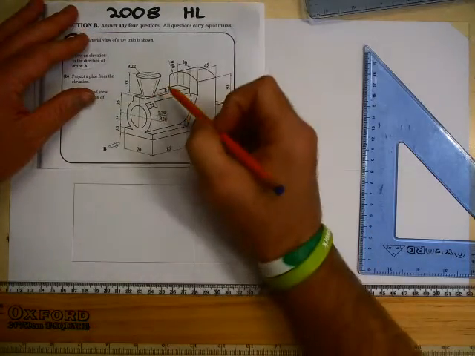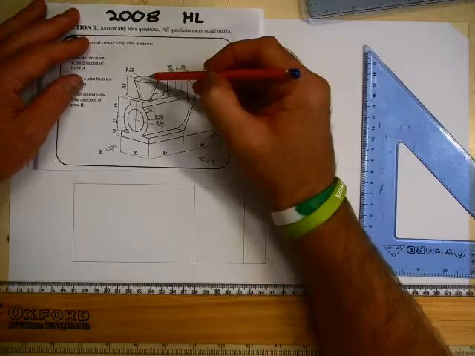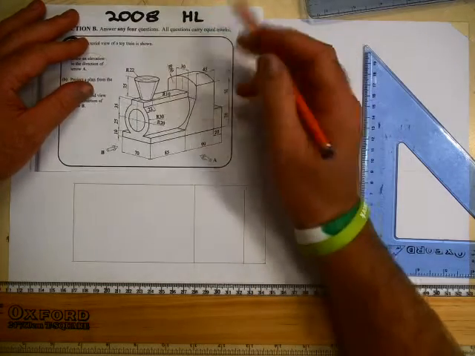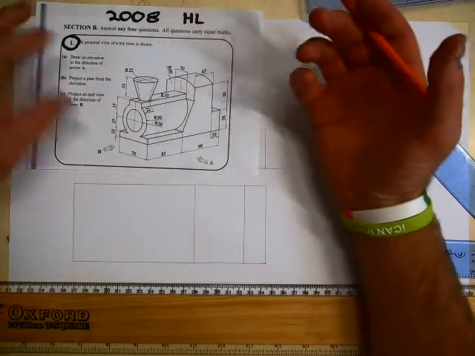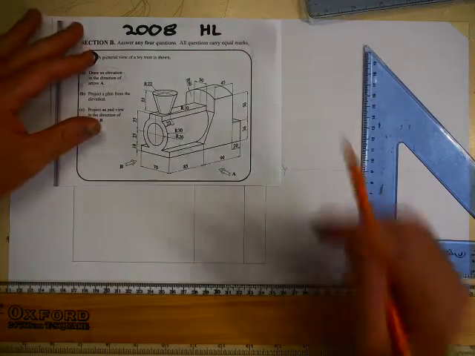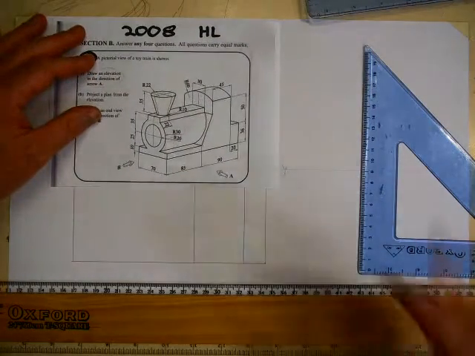Now, our next step is, where is this circle, right? Now again, when you do dotted lines for hidden detail, we try to keep them evenly spaced.